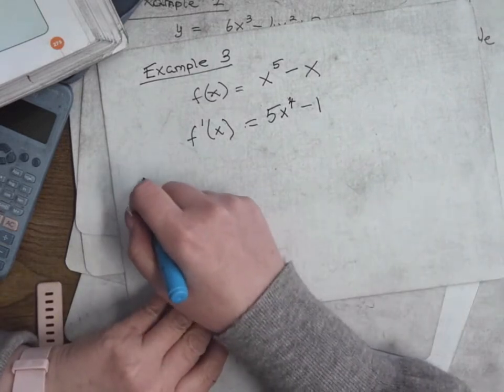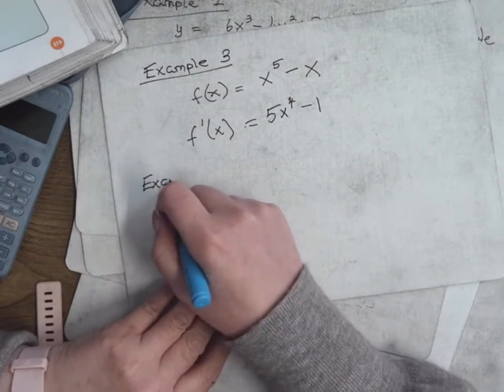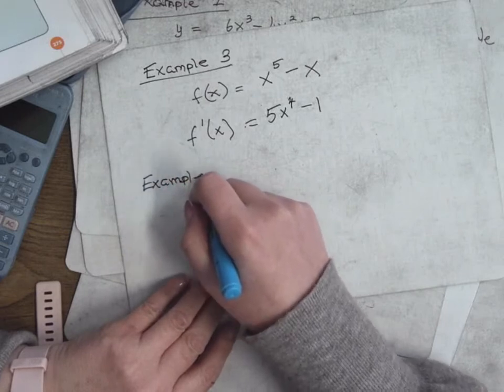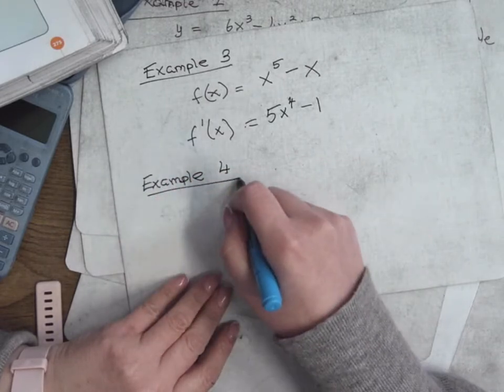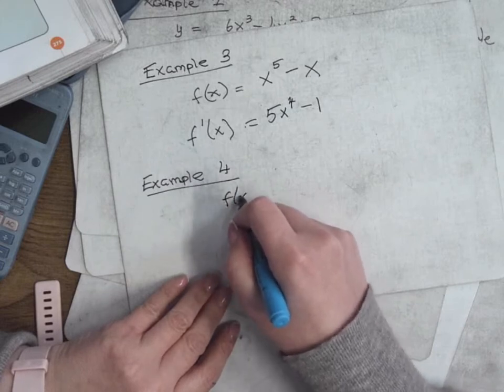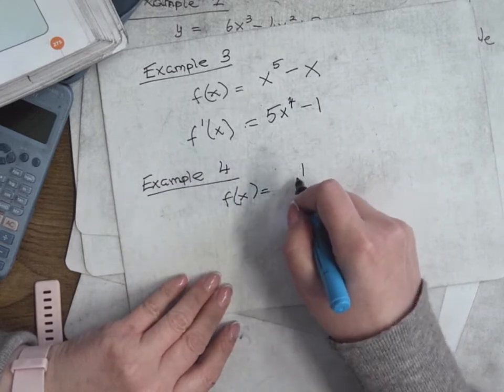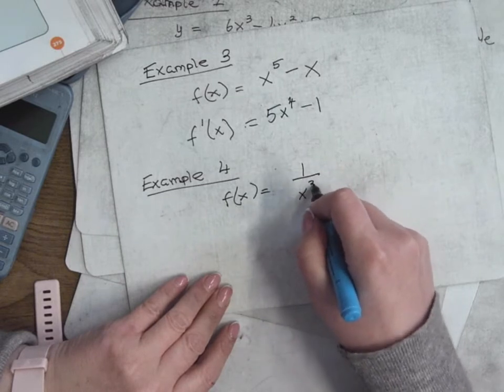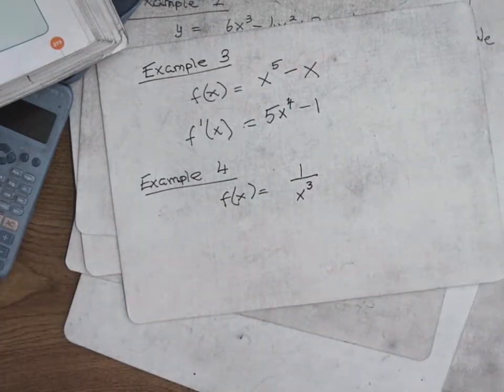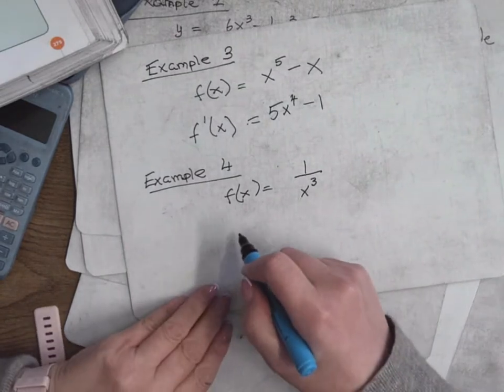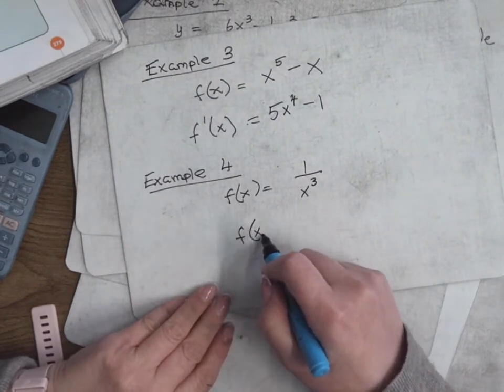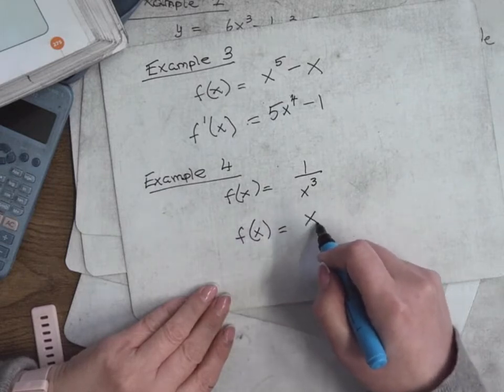It's higher level, so sometimes it's not so straightforward. Example 4. f of x equals, again, 1 all over x to the power of 3. Now, I can't deal with stuff underneath the line for the moment. In a while I'll be able to, but for the moment I can't. So you use your rules of indices. Instead of writing 1 all over x to the power of 3, how can I write that? I could bring it upstairs and make it x to the power of minus 3.